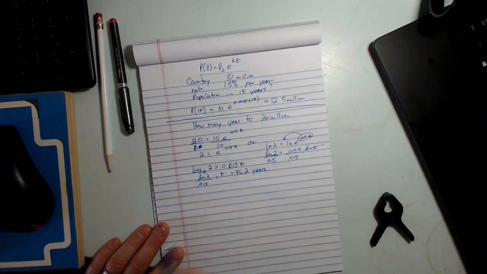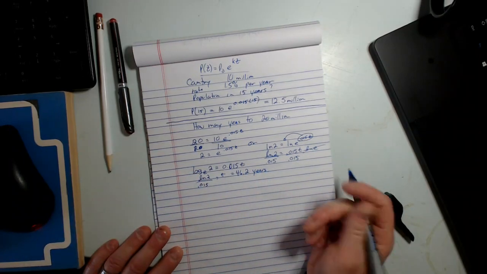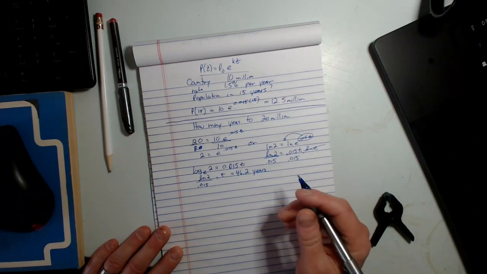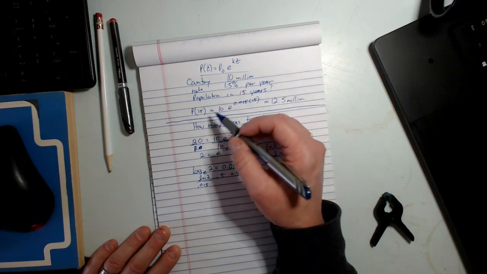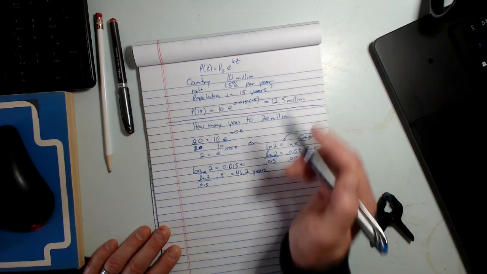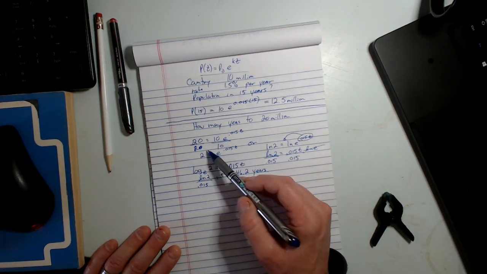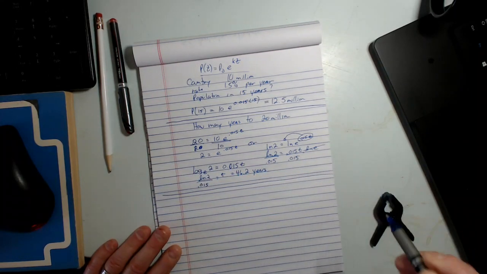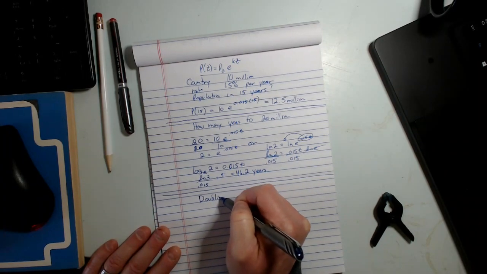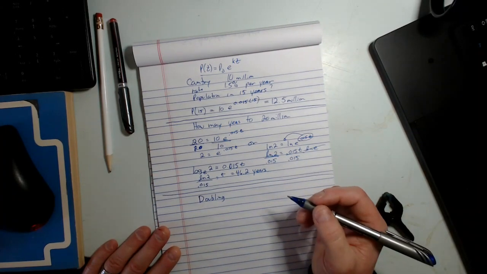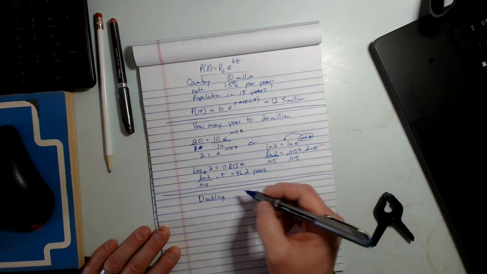Okay? That's essentially what all of these problems are going to boil down to. They're going to ask you, what's the population going to be, or how much are we going to have after a certain number of years, or how long is it going to take to get to a certain point. Now, some of the questions are about doubling. And this is actually pretty simple. You can pick any number.